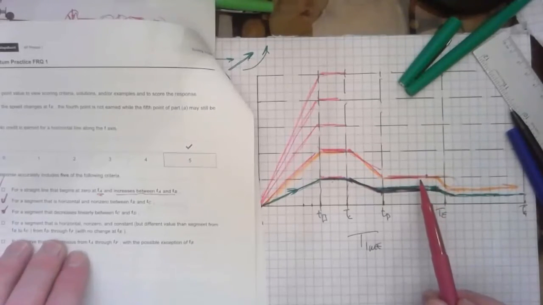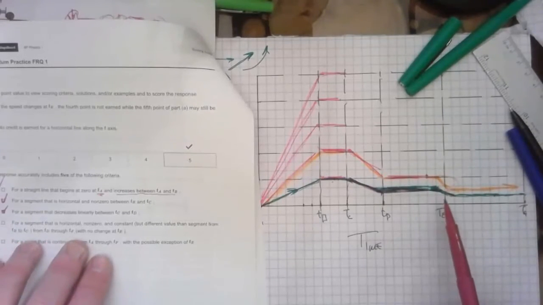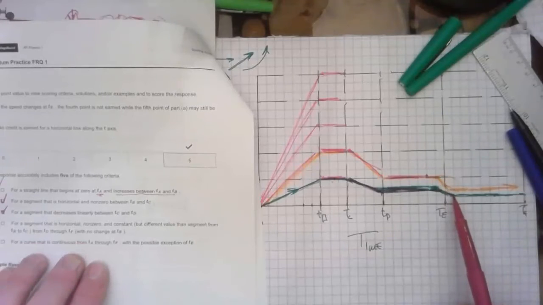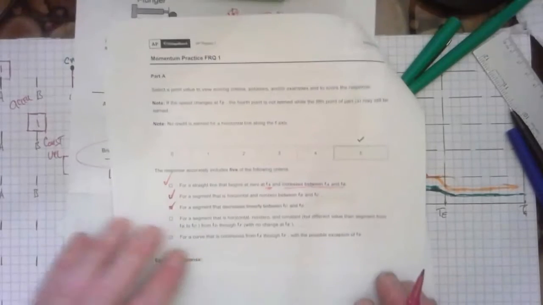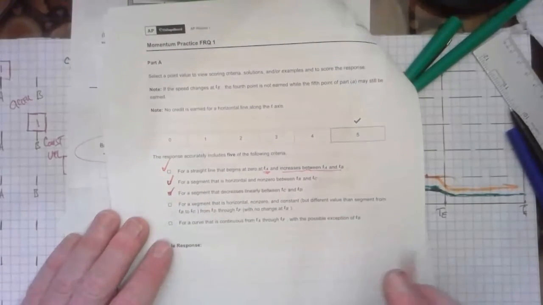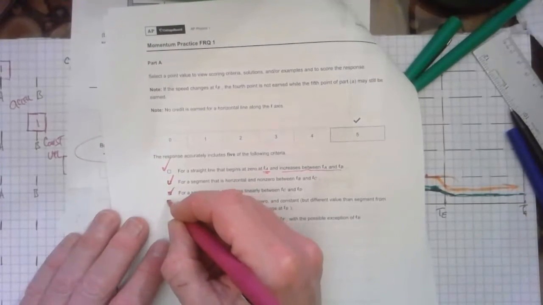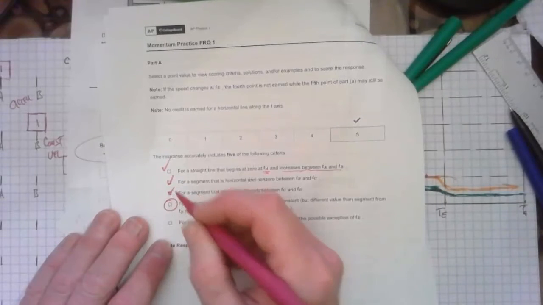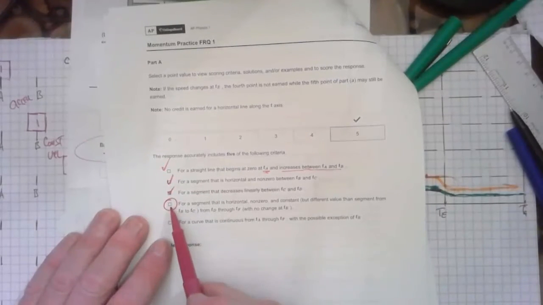From TD through TF with no change at TE. See, I have a change at TE. Oh, they got me. Damn it. They got me. Son of a gun. I should not have lost that point.